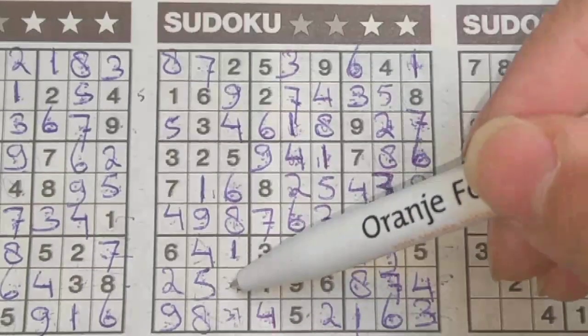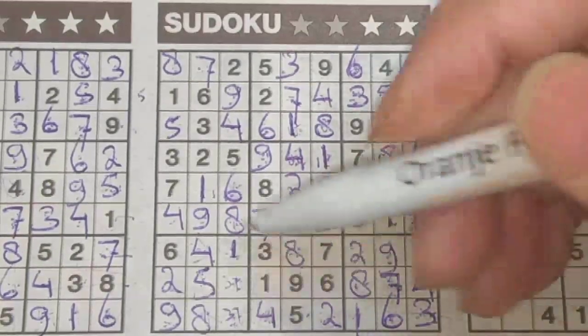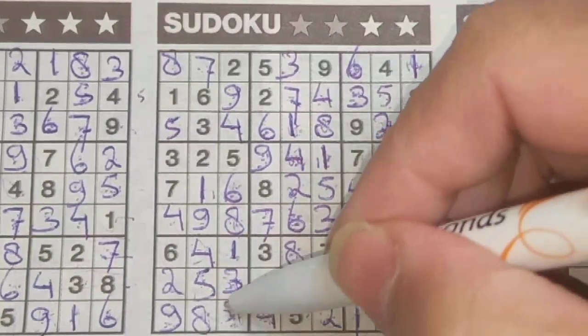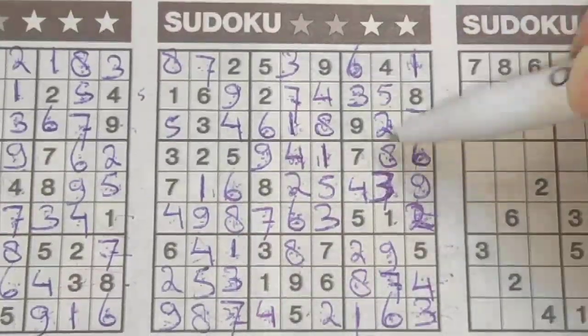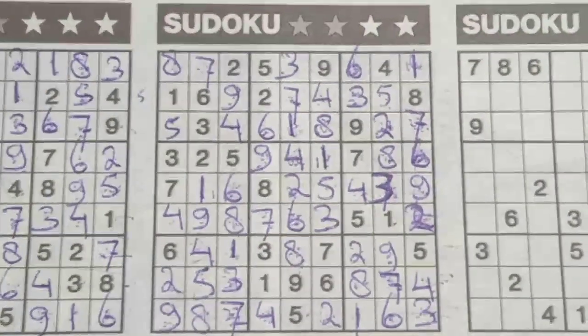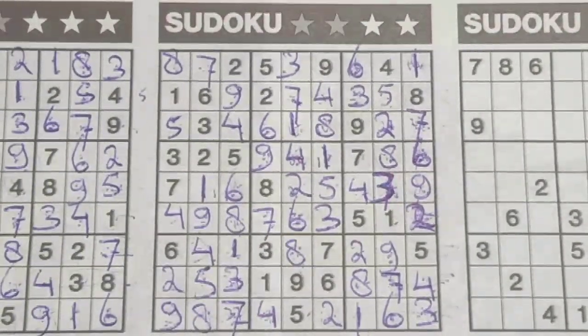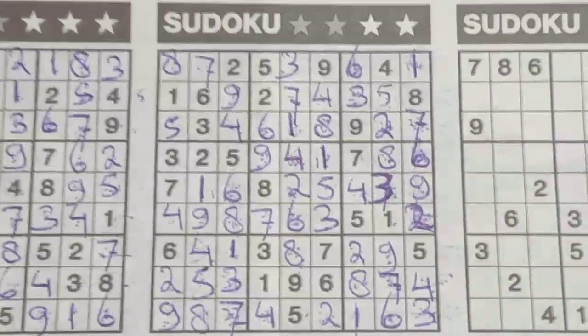2 boxes left, 3 and a 7. We have a 3 here, no 3 there. 3 should be here, and the 7 goes there. Almost made a mistake, but we have finished this in 13 minutes. All right, for a Sudoku with 2 stars.